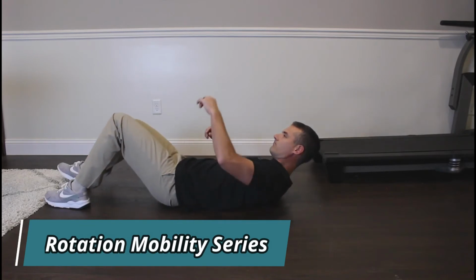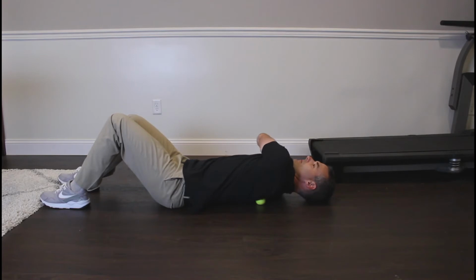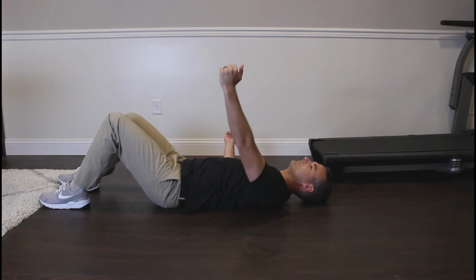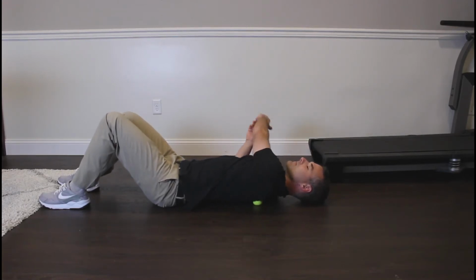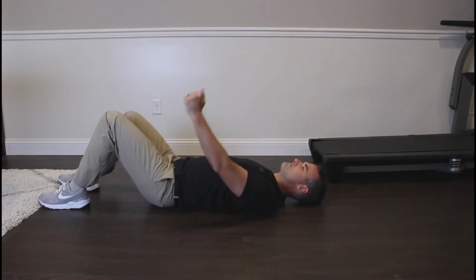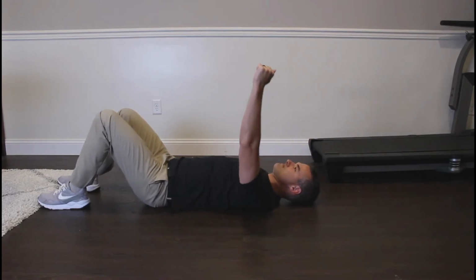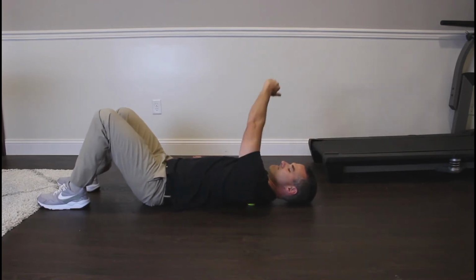If you find rotation is what's most limiting, follow this mobility series to improve your range of motion and help your shoulder pain. You're going to start by placing that same ball on your ribs and spine area, and then go through that cross body range of motion, taking a deep breath at end range. Keep working your way up and down the spine until you get each of the segments as loose as needed and you feel like your range of motion improves.